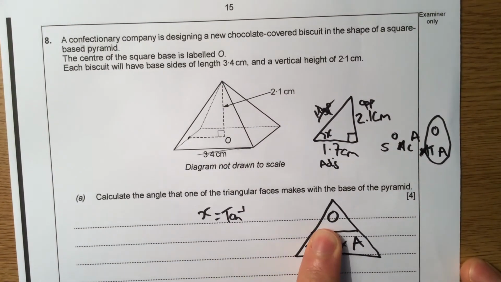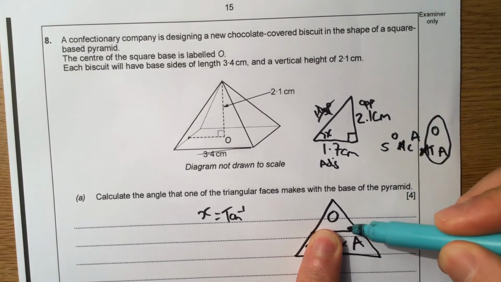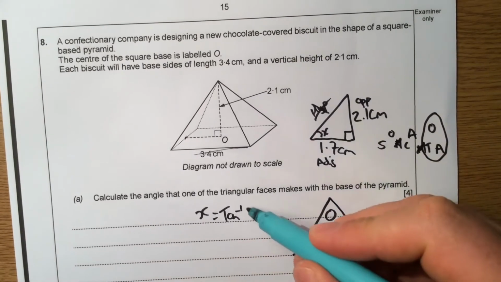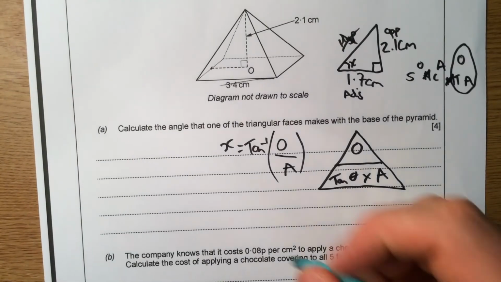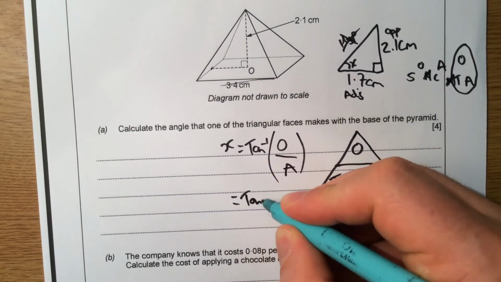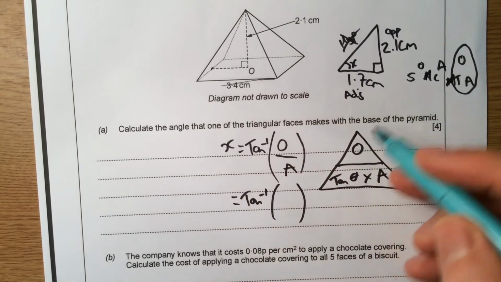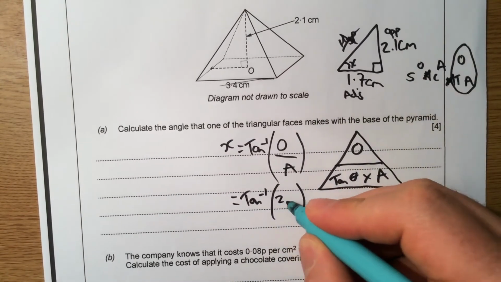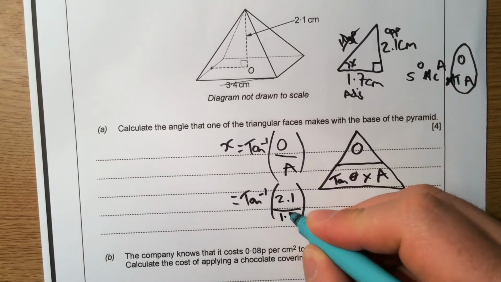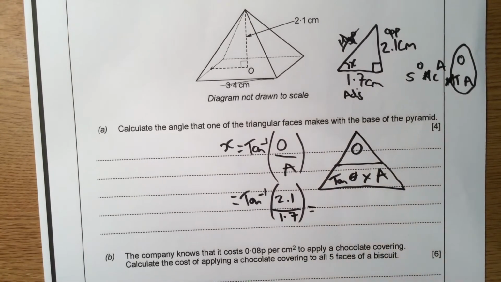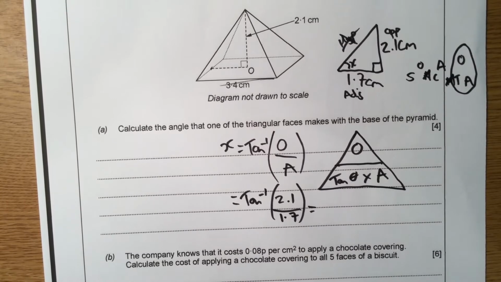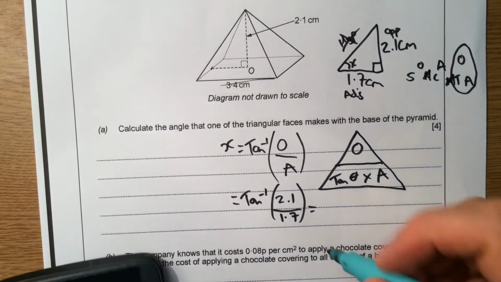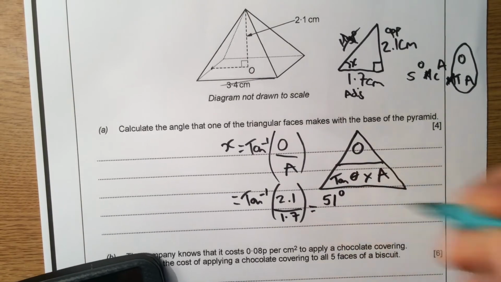My working out is whatever's left: O divided by A. So underneath, I do tan to the minus 1 on my calculator, O divided by A. I've got an O of 2.1 and an adjacent of 1.7. I get 51 degrees exactly.